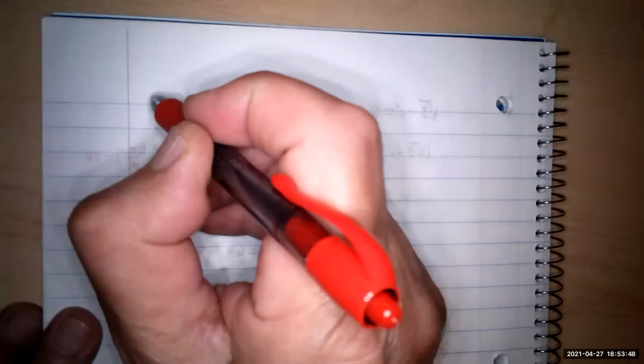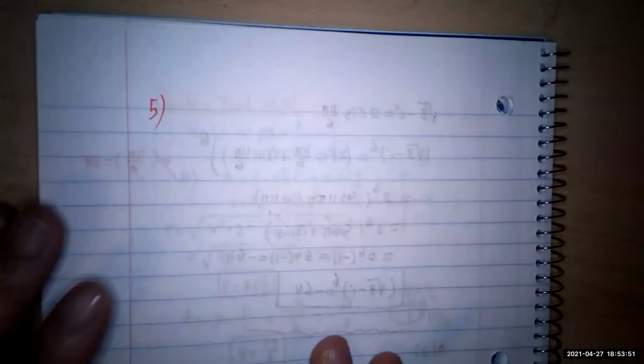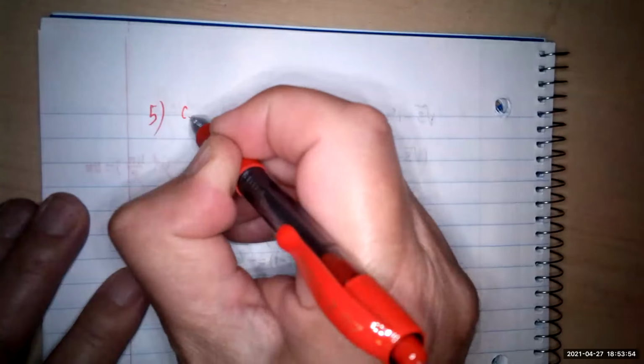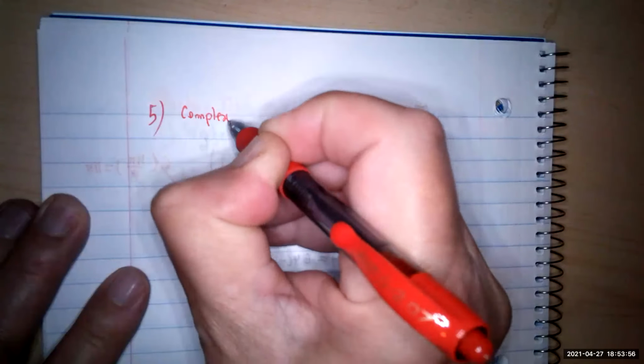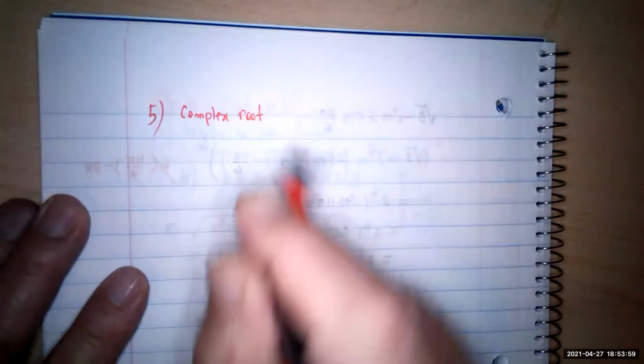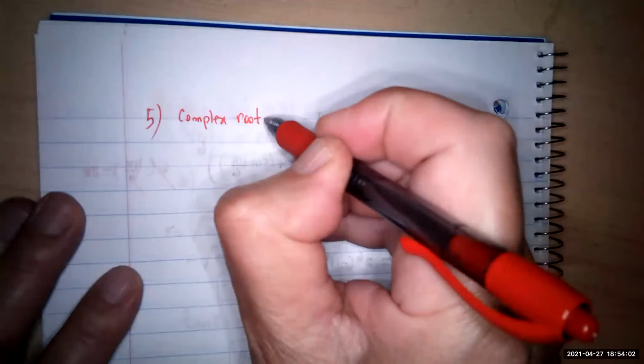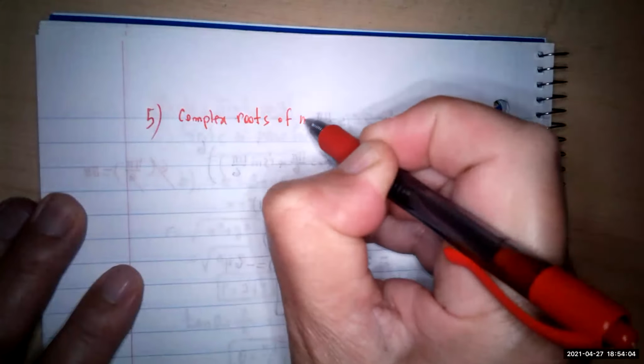You've got to be patient to get the complex roots. I'll just repeat the formula that we need to know. You get a couple of different forms of the question on this one: a format where you have to find it directly for us, and a form where you have to find it as an equation. So this is number 5. Okay, number 5, we are going to find complex roots of numbers.